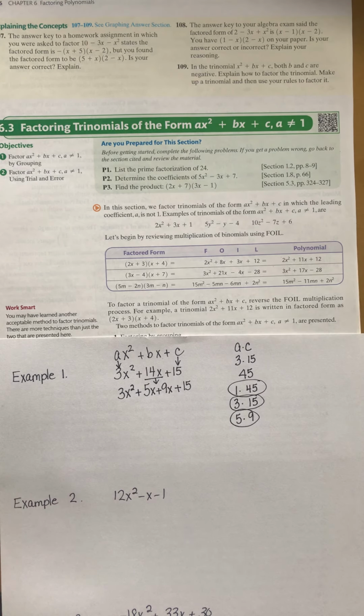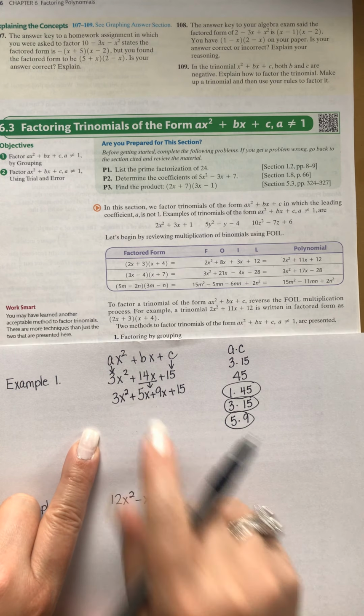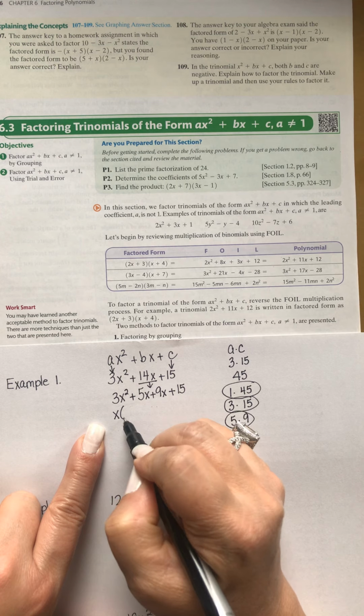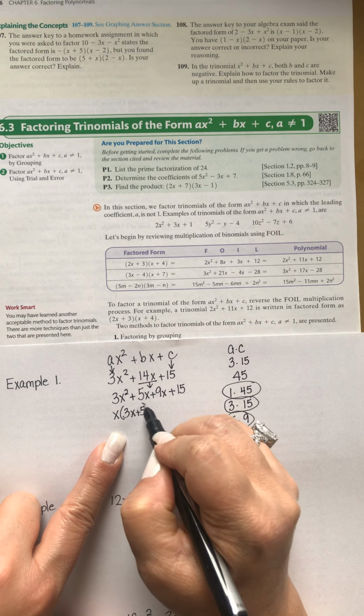So now this is a factoring by grouping. You did this in section 6.1. You're going to take 2 at a time. So take these two terms and see what's common. We've got an x common. So we're going to pull an x out and you're left with 3x plus 5.